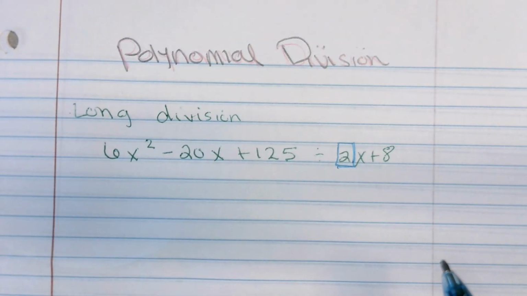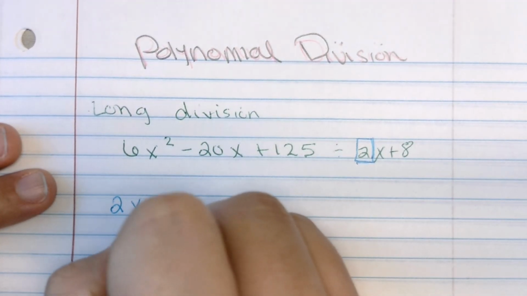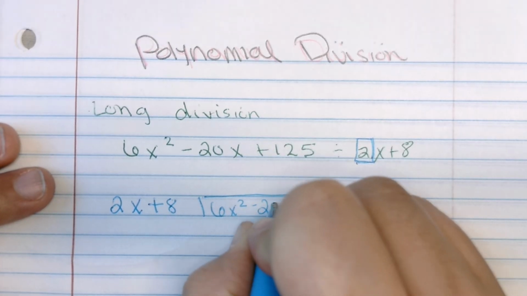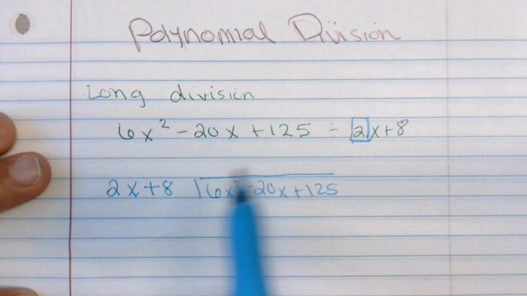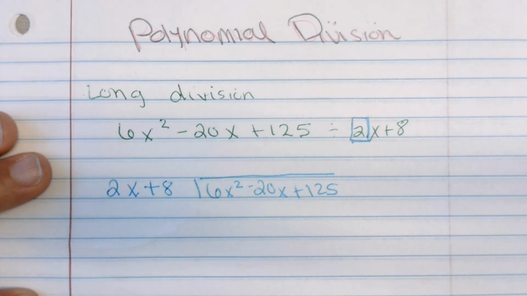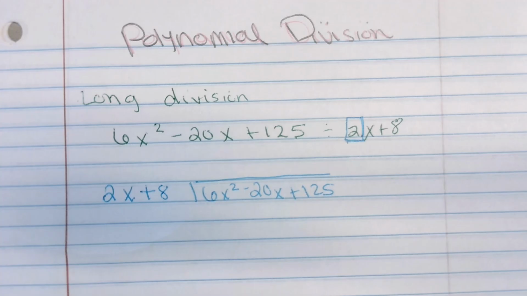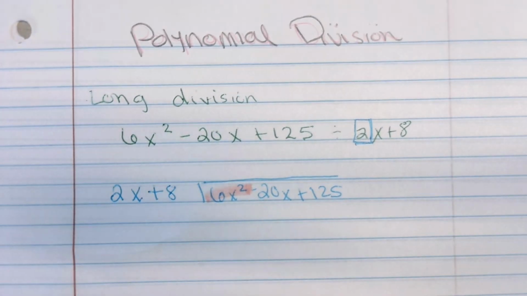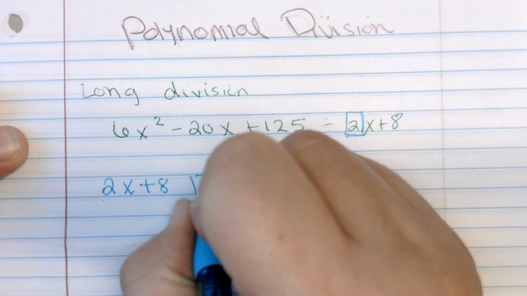We are going to use that same method to do long division. So I'm going to set this up so my divisor, 2x plus 8, is on the outside of my division, and 6x squared minus 20x plus 125 is on the inside. Notice that my longer polynomial is inside and my shorter one is on the outside. But the steps here are the same. I am trying to find a number that multiplies to 2x that will then give me 6x squared. You always want to make this exact term happen when you're dividing. So the only number that multiplies to 2 to give me 6 is 3.